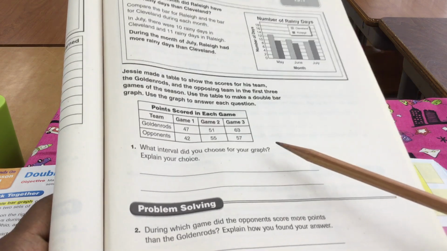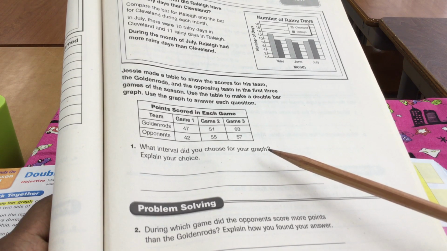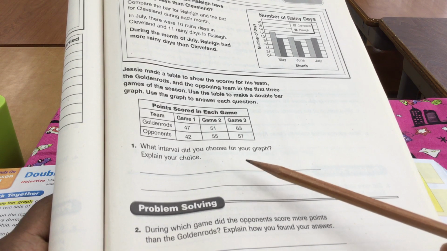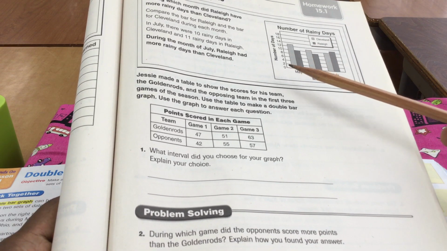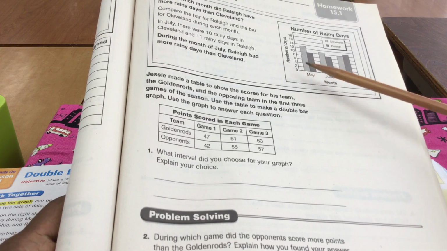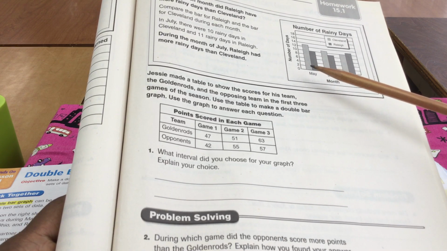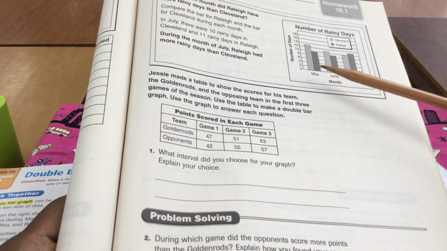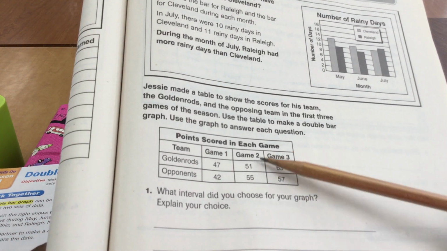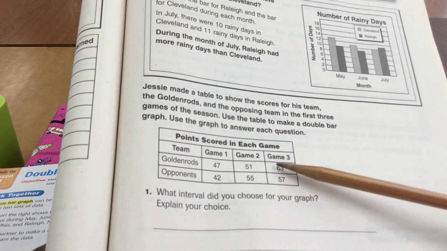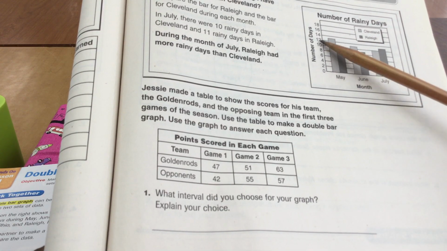What interval did you choose for your graph? Explain your choice. So remember the intervals. Sometimes you can count by 2s. Some people sometimes count by 4s. Sometimes by 5s. Look at the numbers here that you have before deciding the intervals you're going to choose.